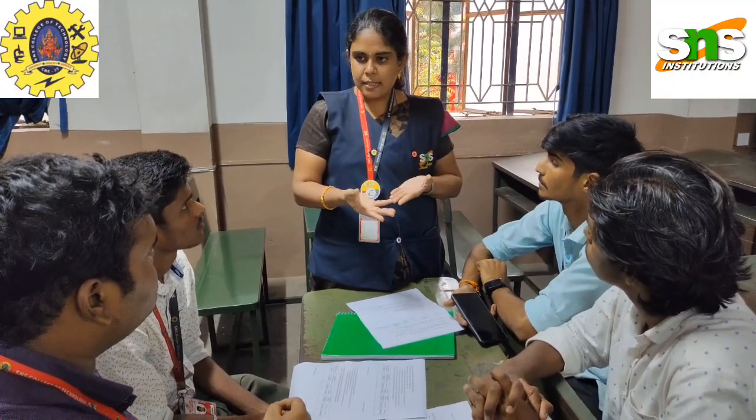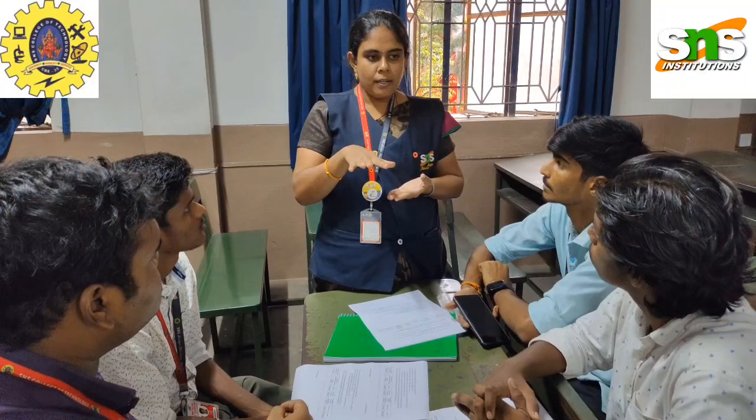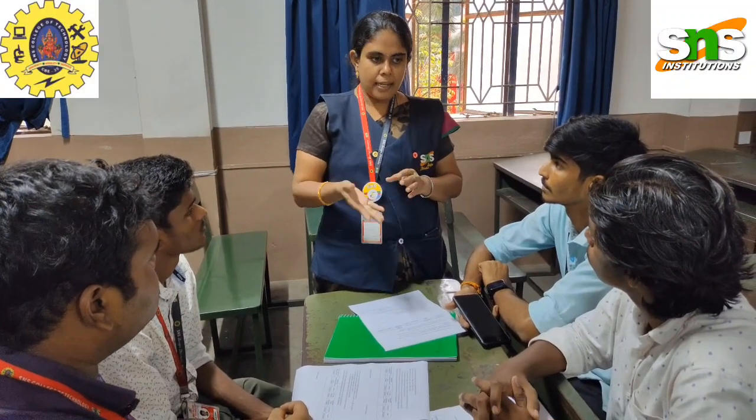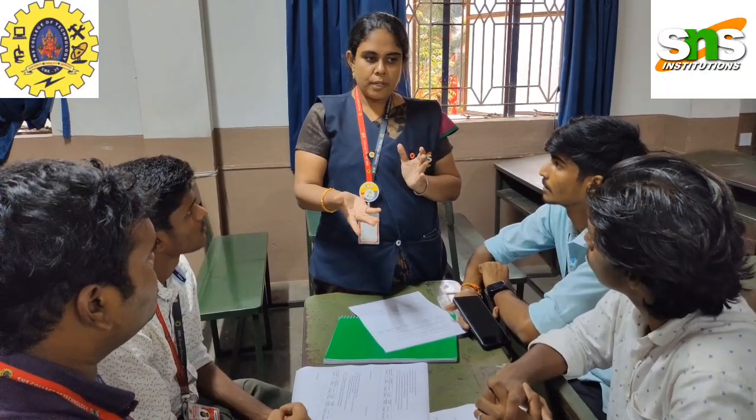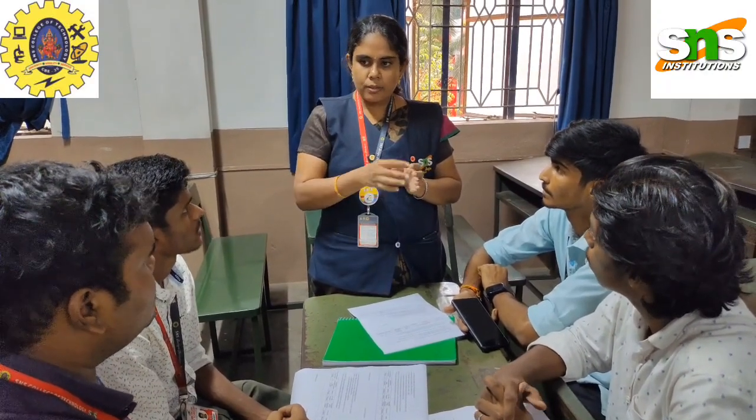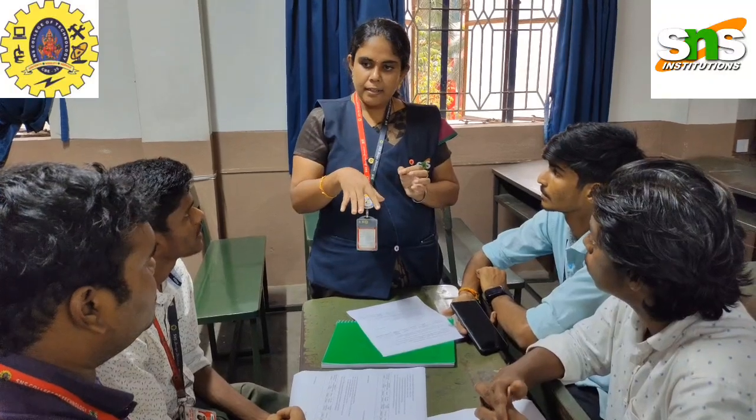For example, if I have inserted some values and I want to cancel the insert that I have made, I will roll back to the previous step. If I want to give some privilege to a user, there I will use grant. So these commands come under data control language.